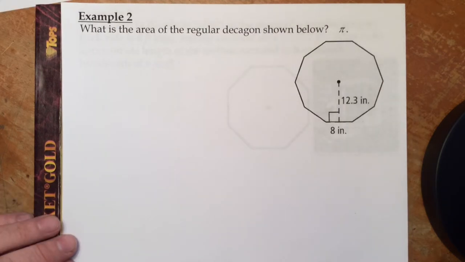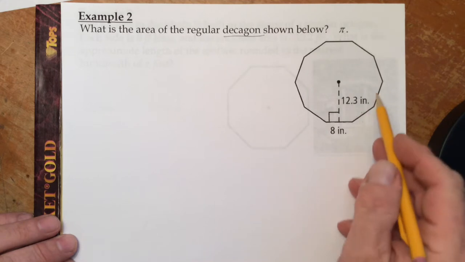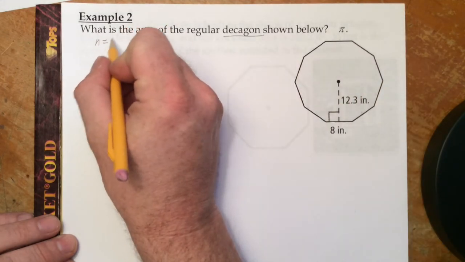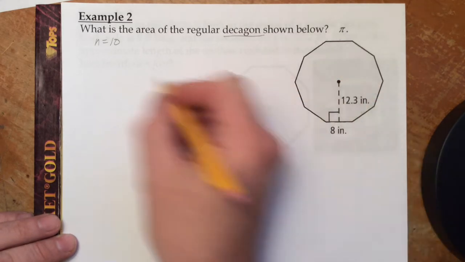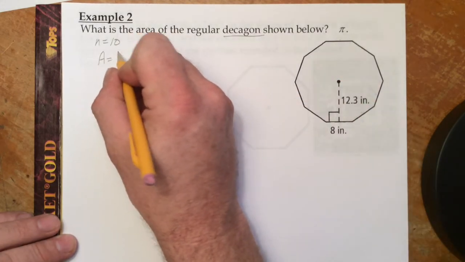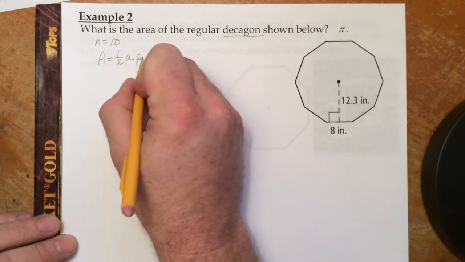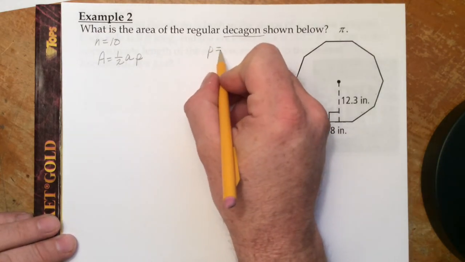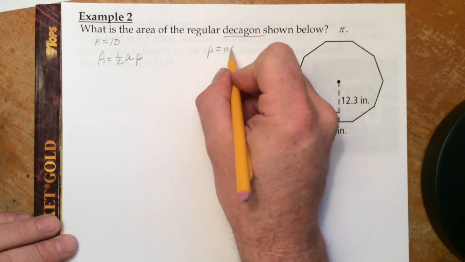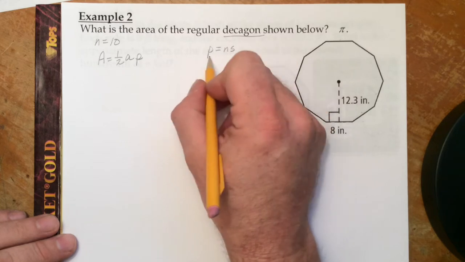Example 2. What is the area of the regular decagon shown below? Decagon meaning 10 sides, 1, 2, 3, 4, 5, 6, 7, 8, 9, 10. So n is 10. And we're asked to find the area of a regular polygon. The formula is area equals 1/2 times the apothem's length, lowercase a, times the perimeter of the regular polygon. Recall that the perimeter of any regular polygon is ns, where n is the number of sides and s is the length of any one side.